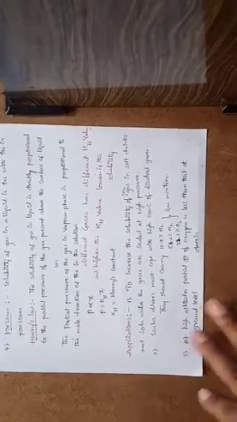So next one is the applications of Henry's law. To increase the solubility of carbon dioxide gas in soft drinks or in soda water, the gas should be sealed under high pressure.